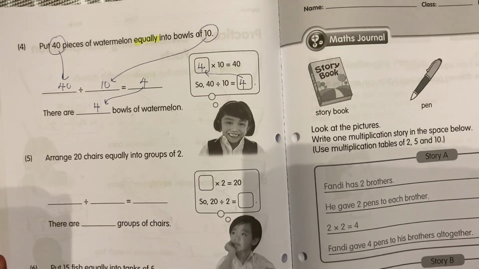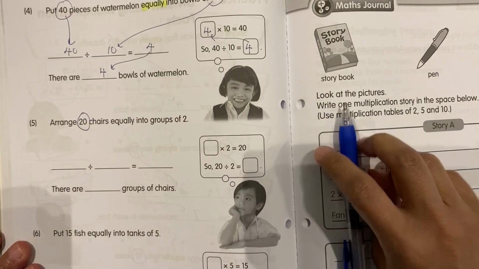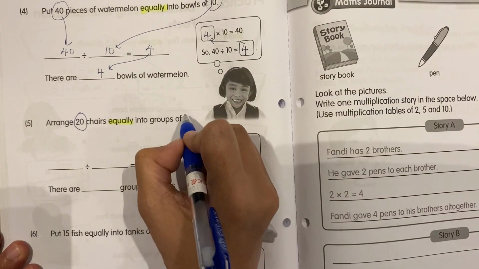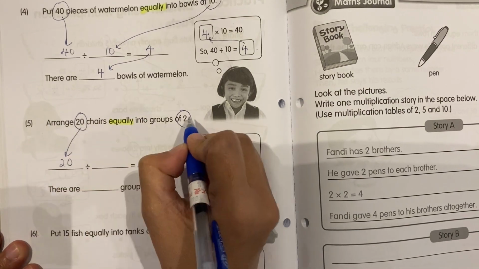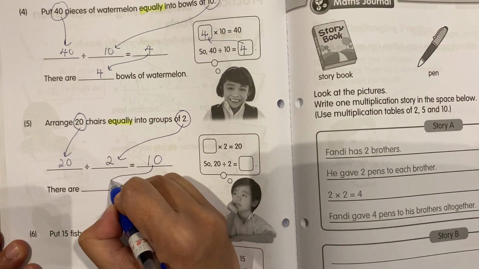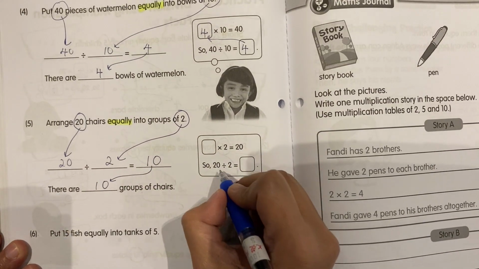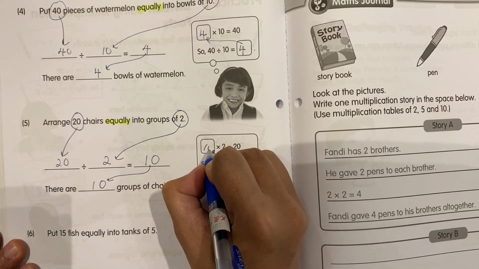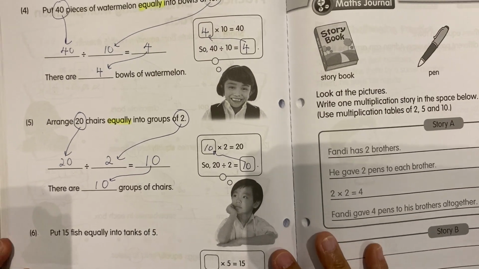Okay, next. Arrange 40 chairs equally into groups of 2. Total first, 40 divided by 2 gives you 20. So there are 20 groups of chairs. 40 divided by 2 is 20. 20 times 2 gives you 40. Okay, next.